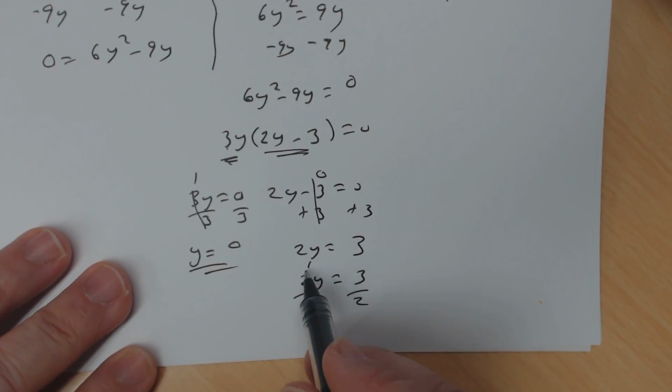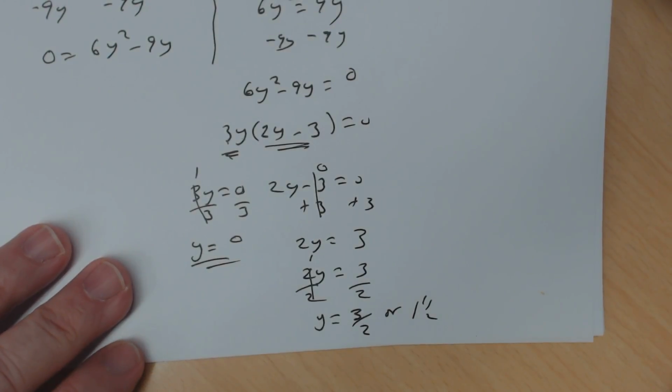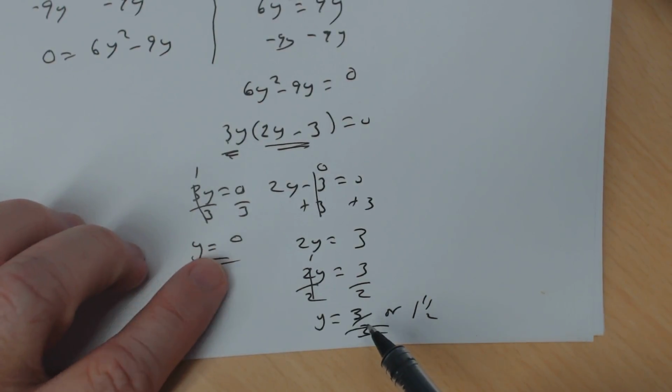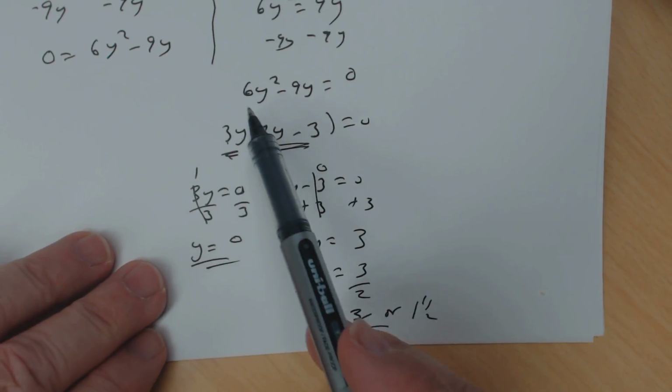2 divided by 2 is 1. 1 times y is y. So the other solution is 3/2, or you can say 1 1/2. It does not matter. All right. Now before I go, those are your two solutions right here: 0 and 3/2.